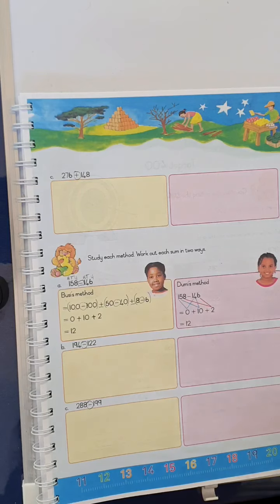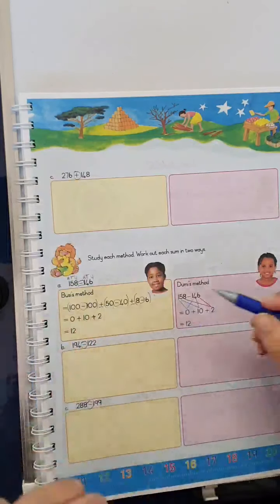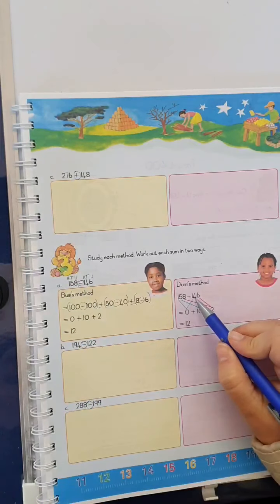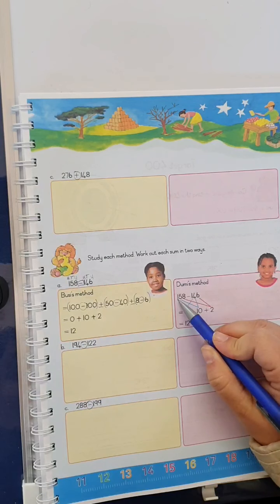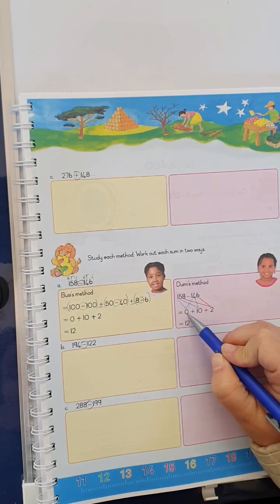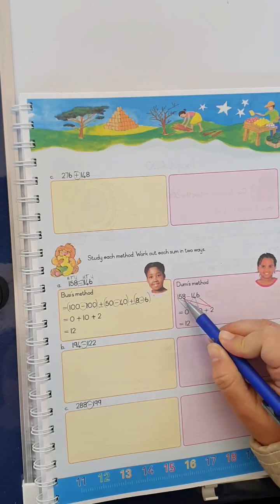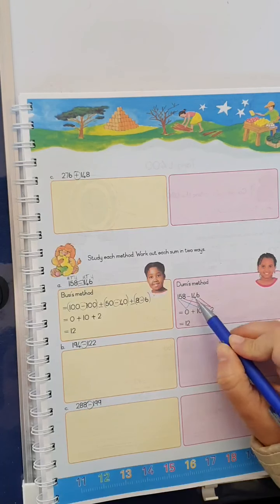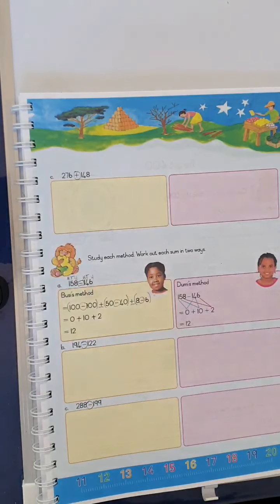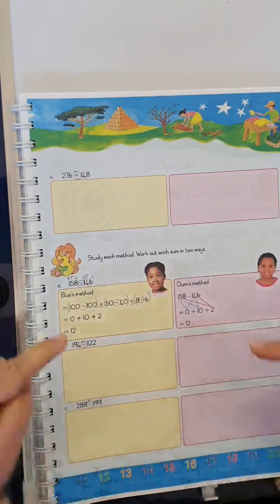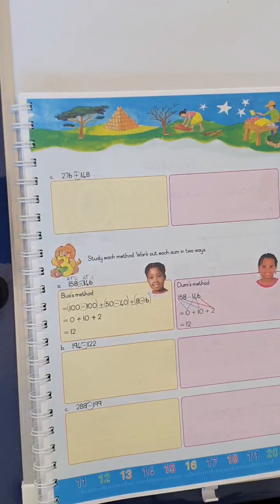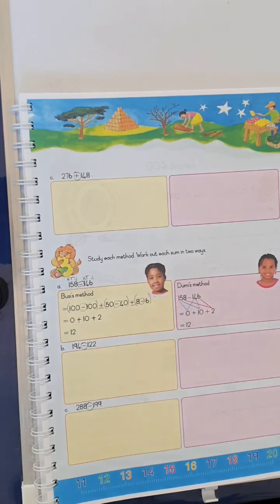Dumi's method, she didn't do the first step. She just subtracted from there. 100 minus 100 is 0. 50 minus 40 is 10. 8 minus 6 is 2. And got to the answer. Answers are the same, but the method is different. Okay, so that's what you're going to do there.